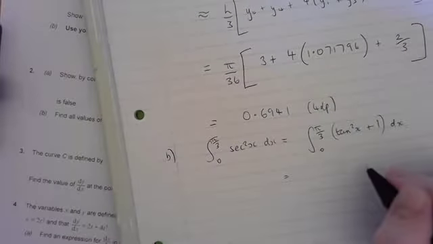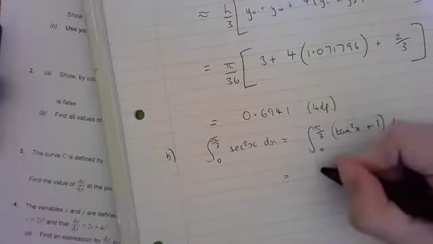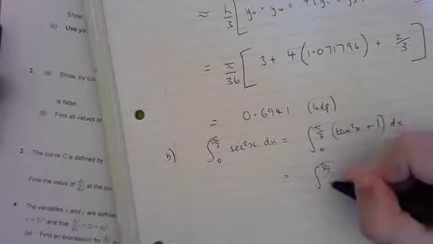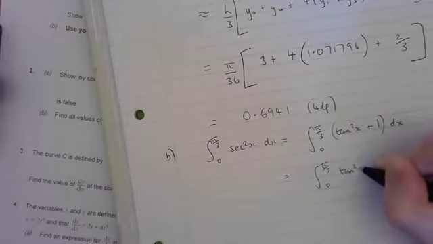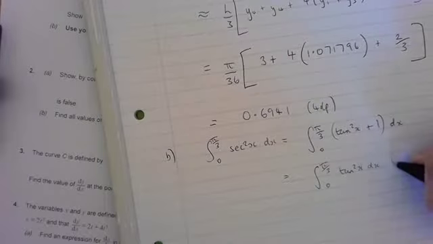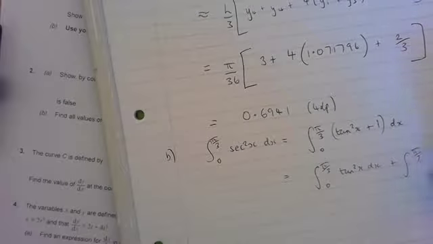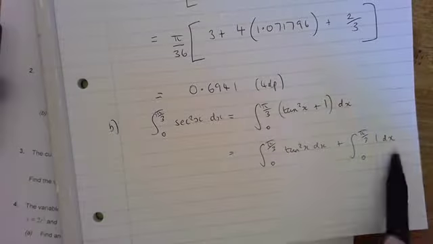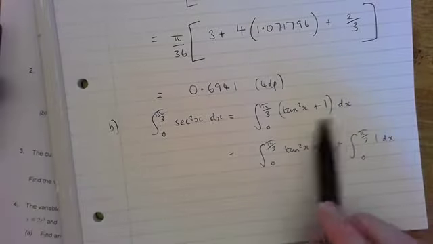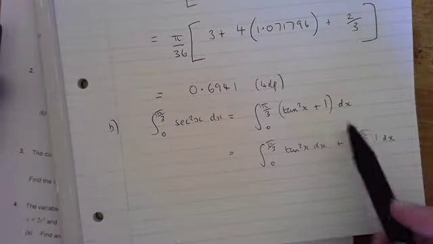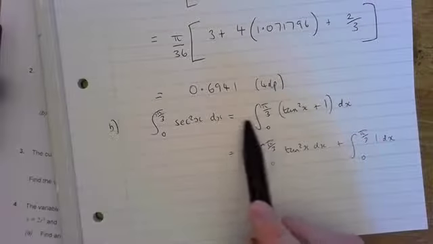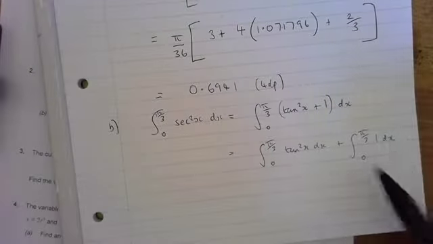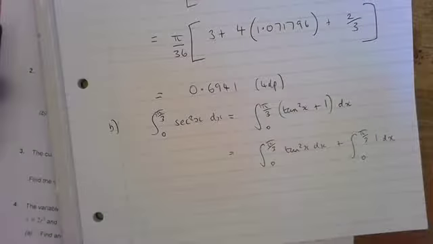I'm now going to split that integral into two things. I'm going to put it into the integral from pi by 3 to 0 of tan squared x dx plus the integral from pi by 3 to 0 of 1 dx. It's absolutely fine when you're adding integrals, just split them and do them as two things. If these two things were timesing, as we've seen a lot in C4, we would take it out as a multiple, but no need this time. Because they're adding, you can just do two separate integrals.